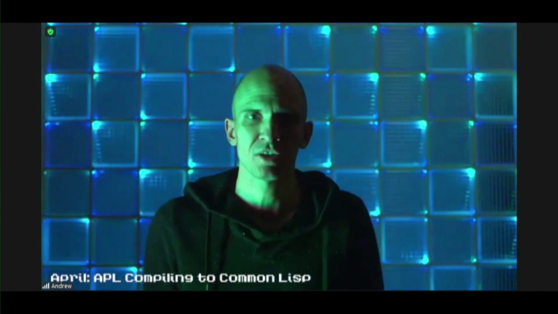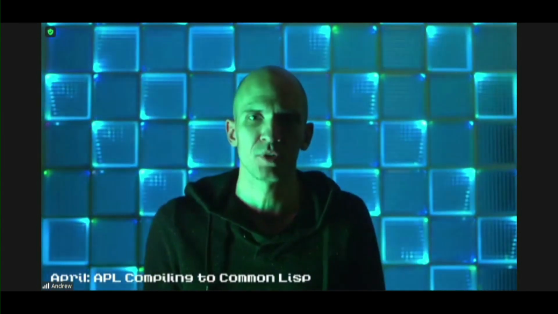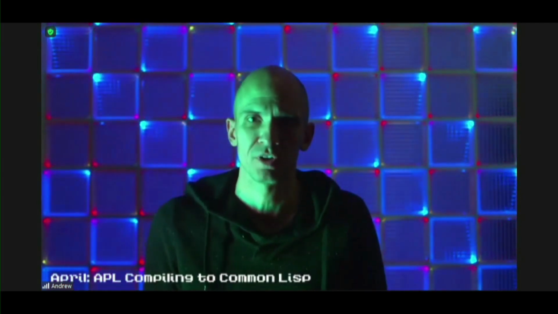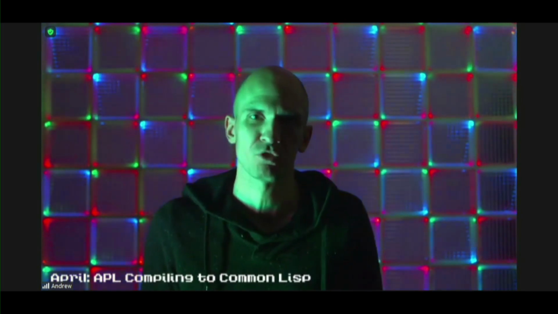Under the hood, it's a Common Lisp package. And there's also syntax to include variables and functions from one workspace in another. That's not something you see in other APLs because their workspaces are handled a bit differently. But because Aprils are Common Lisp packages under the hood, you can straightforwardly include things from one in another.